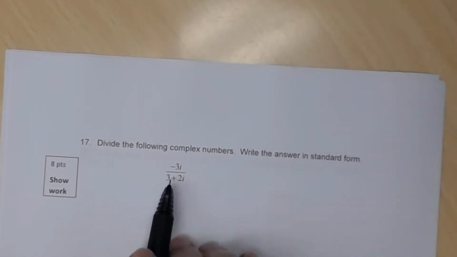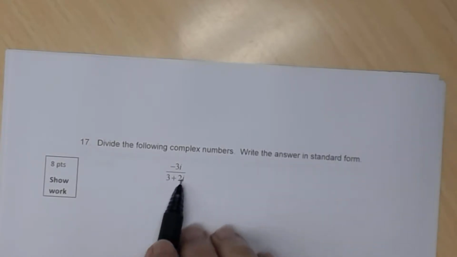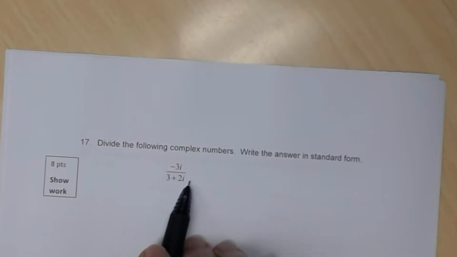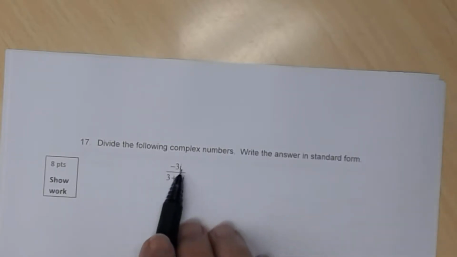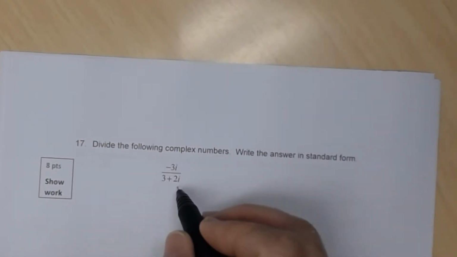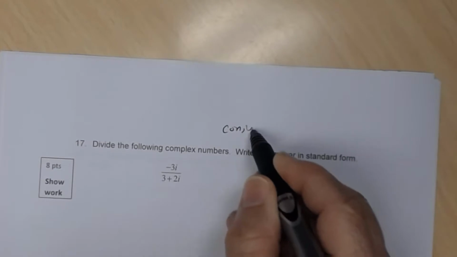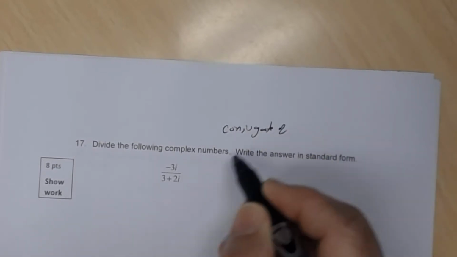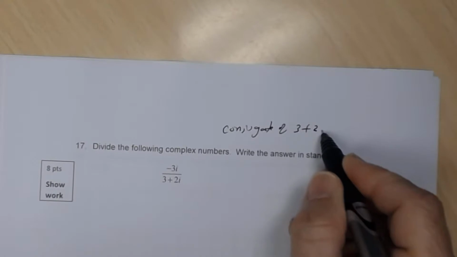Number 17, you want to divide these two complex numbers. So remember, when dividing complex numbers, you want the denominator, see how this is a complex number with the imaginary unit i, you want this to be a real number down here. So in order to make this a real number, to get rid of that i, I've got to multiply numerator and denominator by the conjugate. You have to use the conjugate of the denominator. So the conjugate of 3 plus 2i is 3 minus 2i.